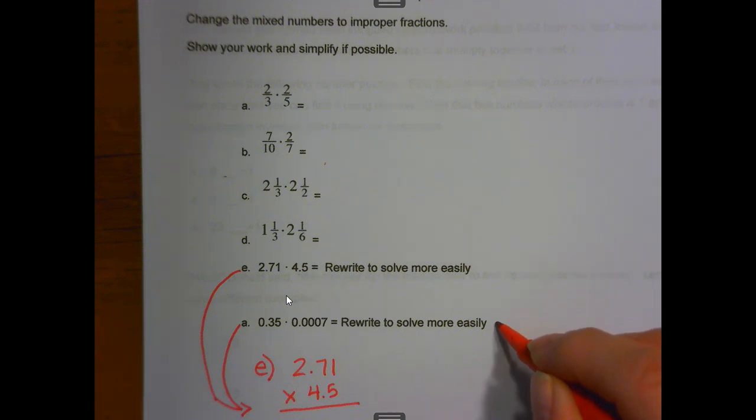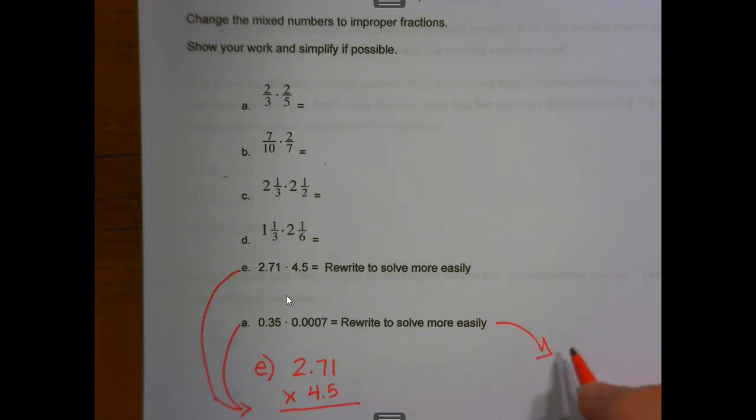I would rewrite this one also to 35 hundredths, and I would multiply that times 0.0123 7 10,000ths. Go ahead and do that math. Be really careful about where you put your decimal points.